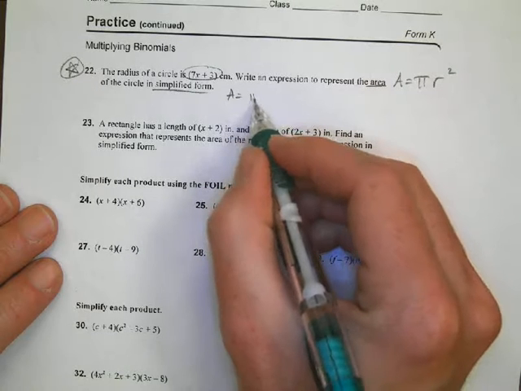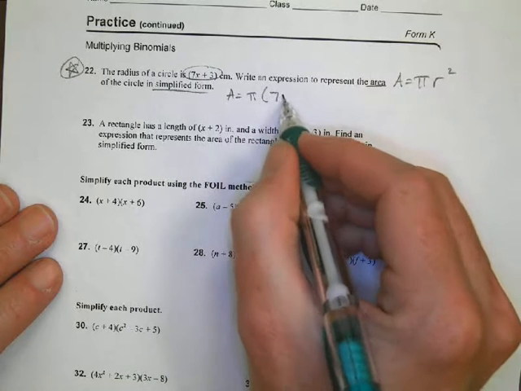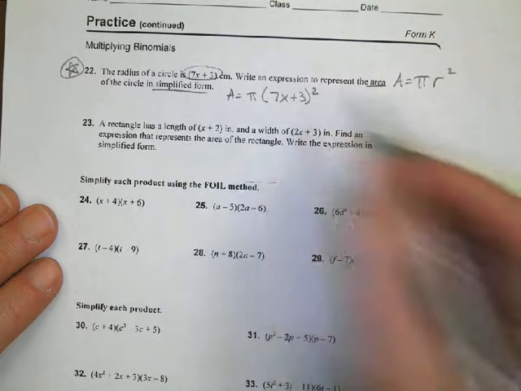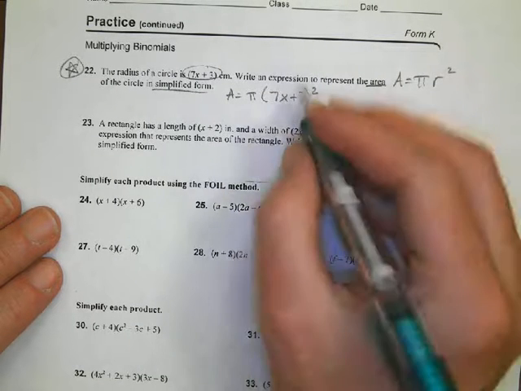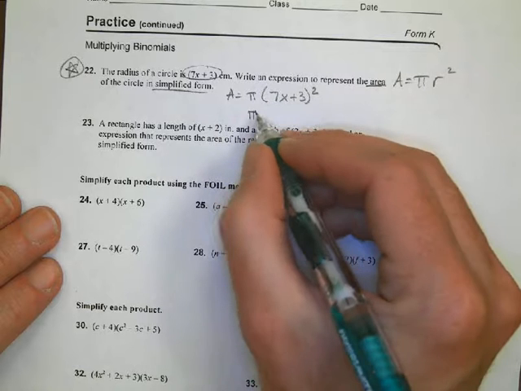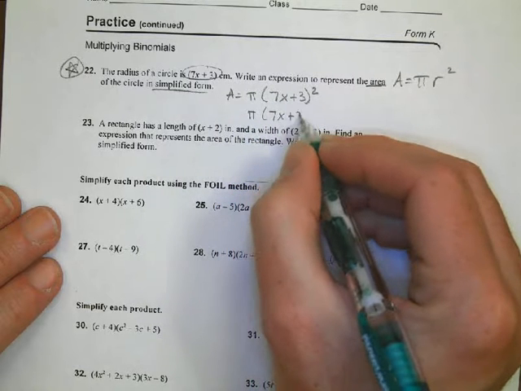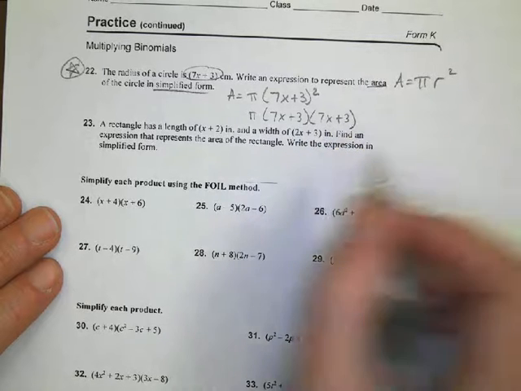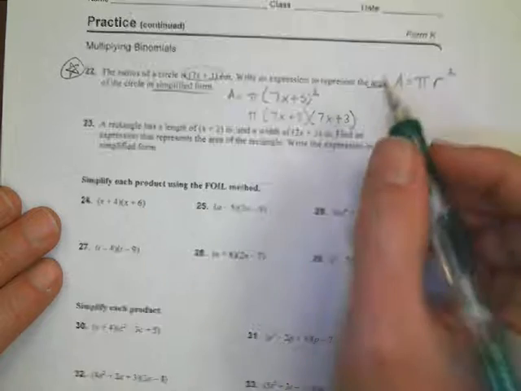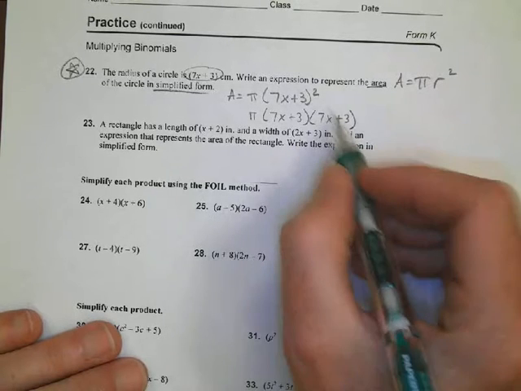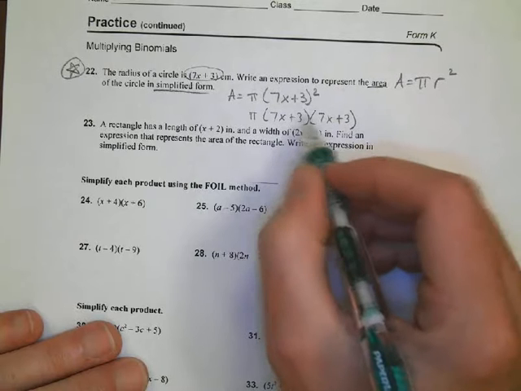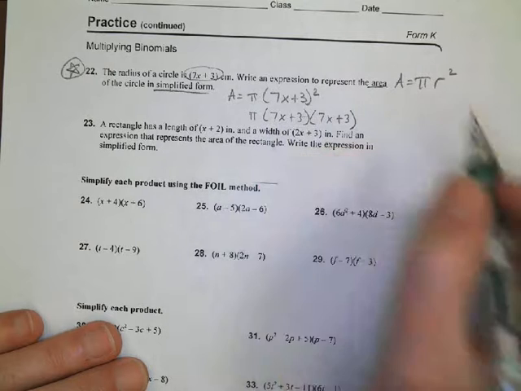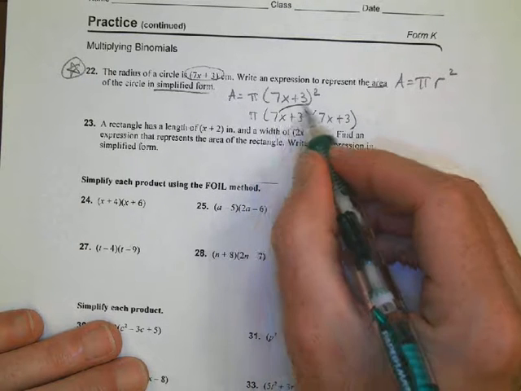So in this case, my area is going to be equal to pi times 7x plus 3 squared. That's my pi r squared. So let's take care of this part first. We have pi times 7x plus 3, and squared means I do it twice, times 7x plus 3. So that's written out the long way. So I'm going to have to do a couple things. I'm going to have to use my distributed or FOIL method or box method to solve for this part and then distribute the pi all the way through. Let's do this part first.